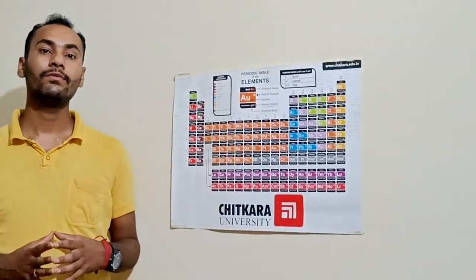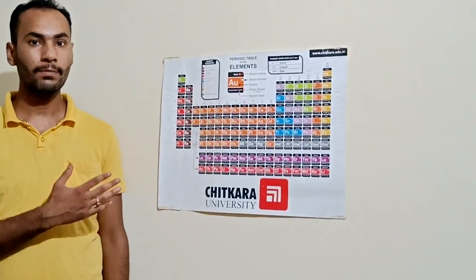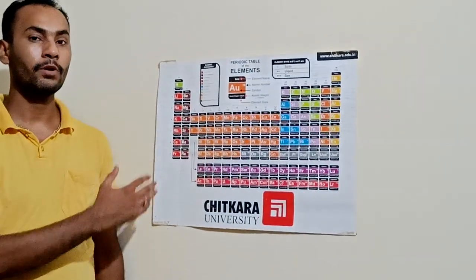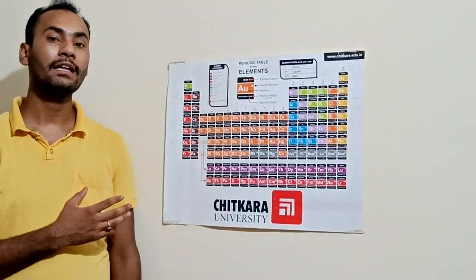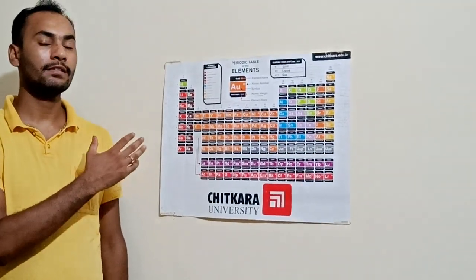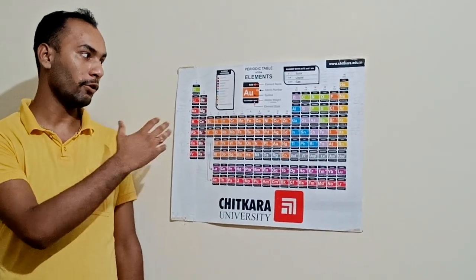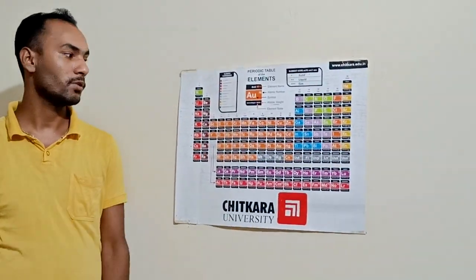Good evening. Today we will understand some interesting facts of the periodic table. So this is the periodic table, and it is the modern periodic table. It is based on increasing atomic number, and it was given by Moseley.